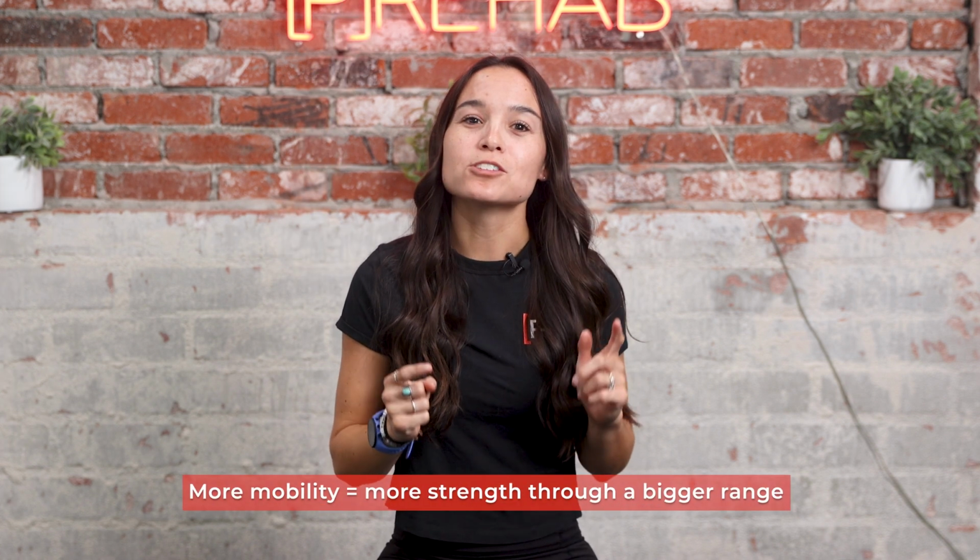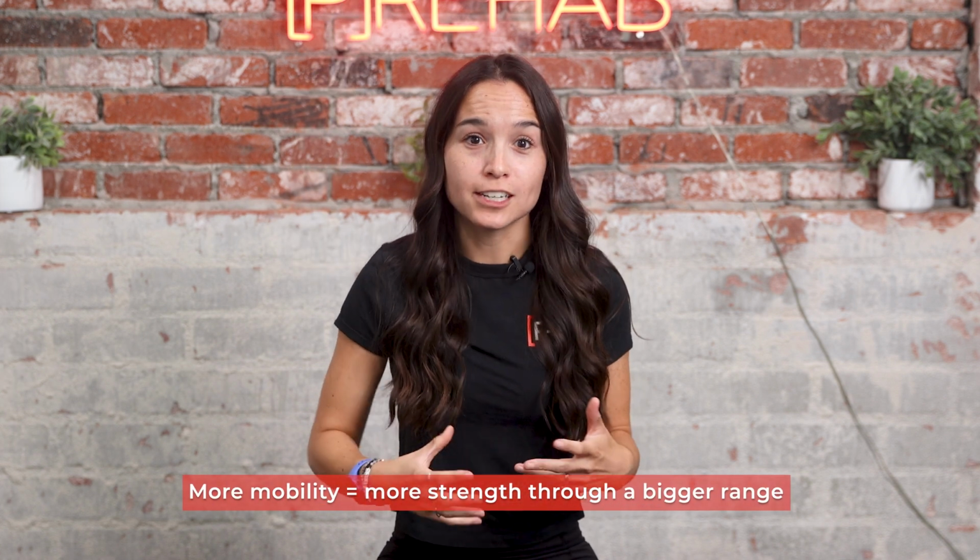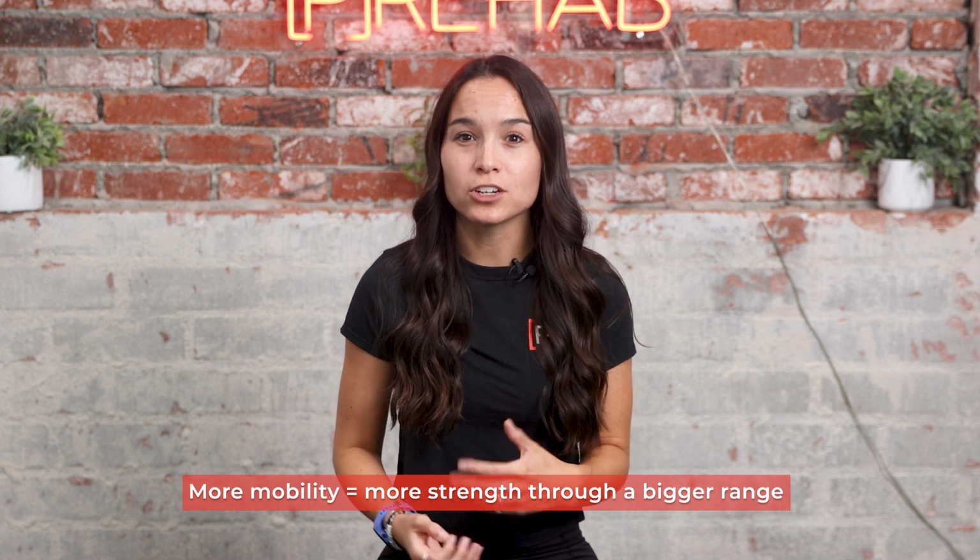Working on mobility also has the added bonus of strengthening the muscles that assist with this motion through a bigger range. For example, if I have tightness in my lat and lack mobility through my shoulder joint, it's going to limit how my muscles assist with moving my arm overhead. Now, if I work on that mobility, then the muscles that assist with overhead flexion, such as my anterior delt and pec major, get to work through a bigger range, and then they get to get stronger through that range.